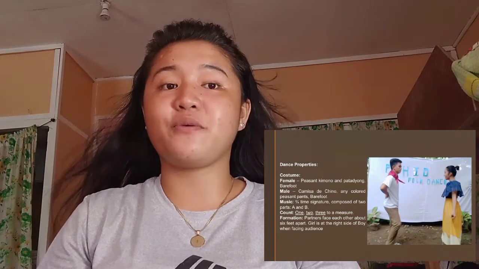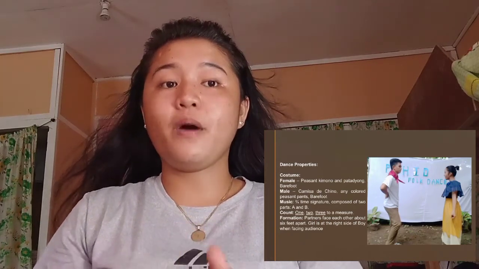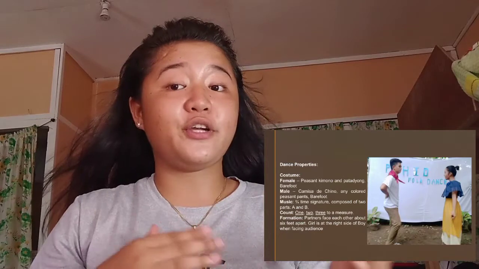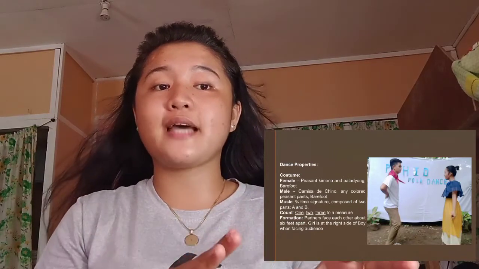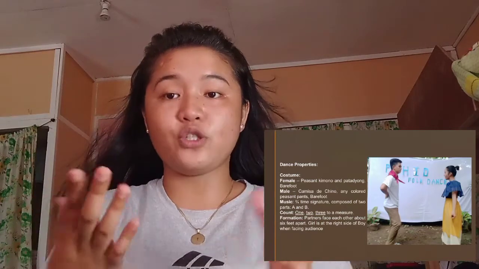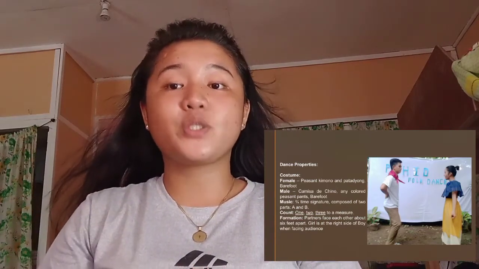And its formation: partners face each other about 6 feet apart. The girl is at the right side of the boy when facing the audience, same as Mazurka di Hagna.